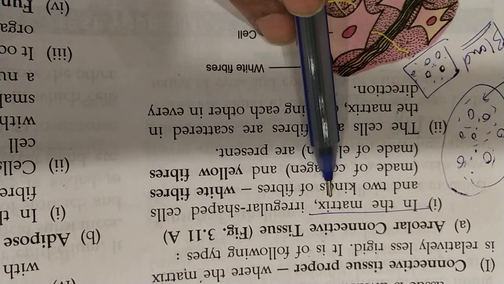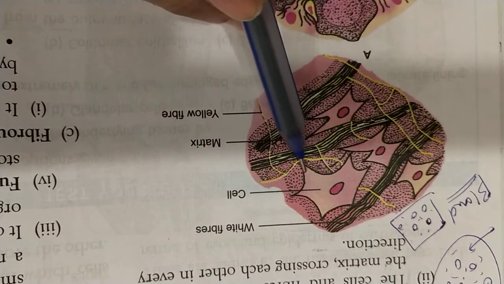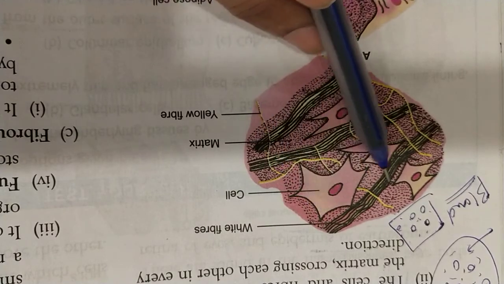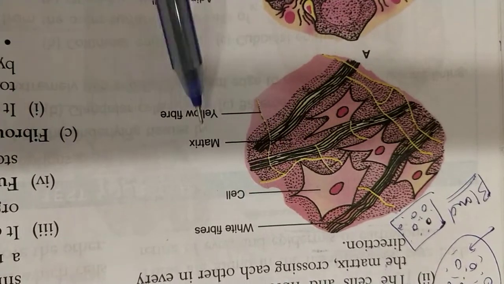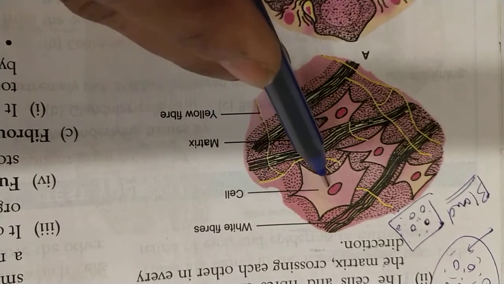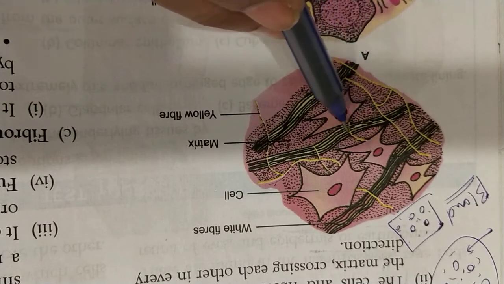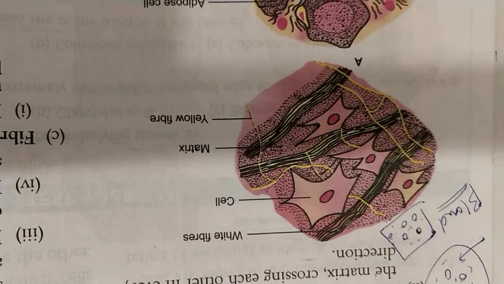Areolar connective tissue. In the matrix, there are irregular shaped cells and two kinds of fibers. Here inside it there are different types of cells, irregular shapes of cells. This one is areolar. And there are two types of fiber, one is black and the other is white fiber, as shown in the diagram. This is the matrix. The black dots between two cells are the matrix. This is the yellow fiber and this is the white fiber. What appears black is actually the white fiber, because white would not be visible on a white background, so it is shown in black.